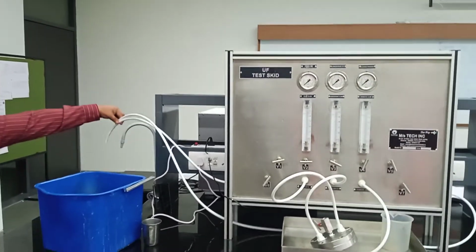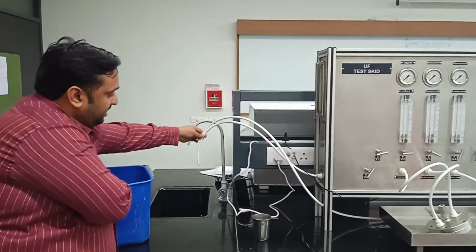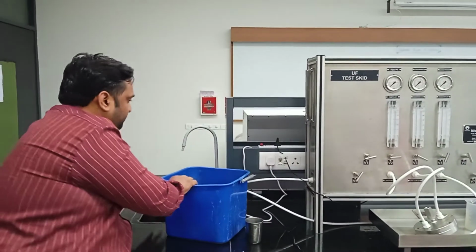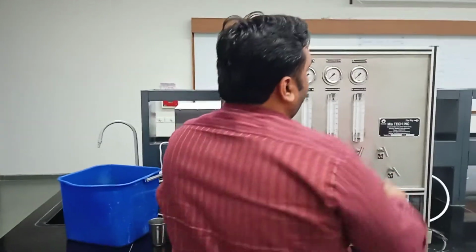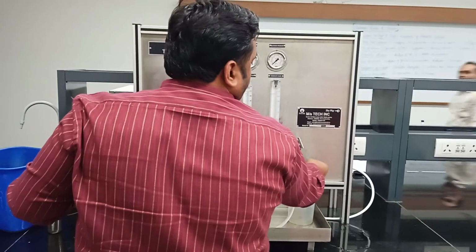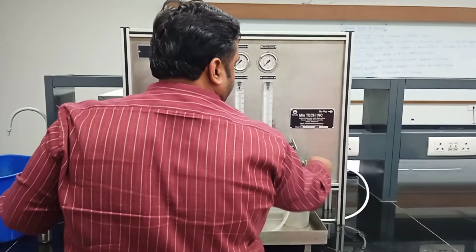So you can see the draining happens once you operate this valve. Similarly, if you open this V7 valve, the draining of the permeate or backwashing tank starts.